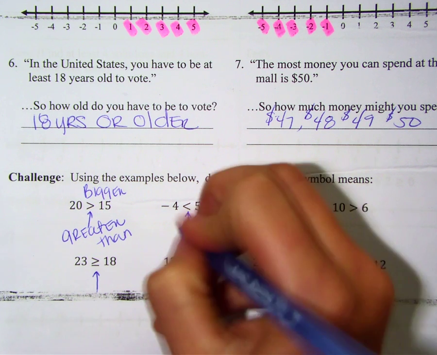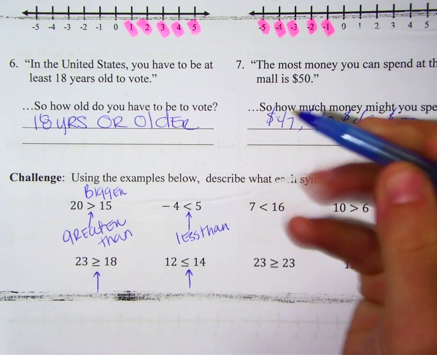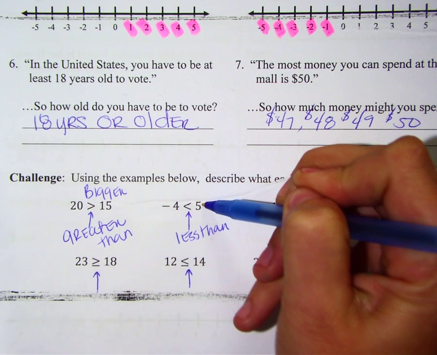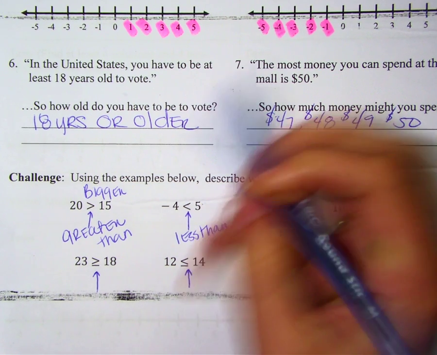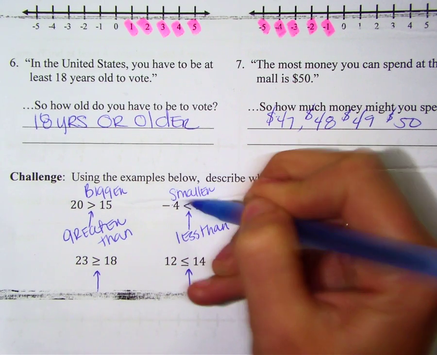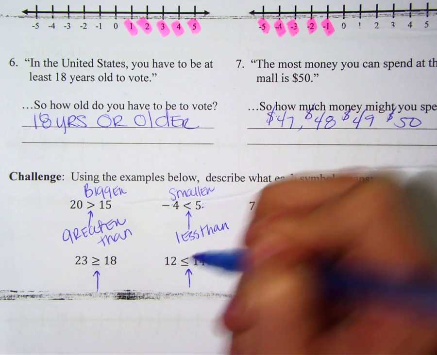The next one, this is less than. Meaning, again, from left to right, -4 is less than 5. All right, you could also think of it as smaller. -4 is smaller than 5, hence the reason why the symbol looks like that.